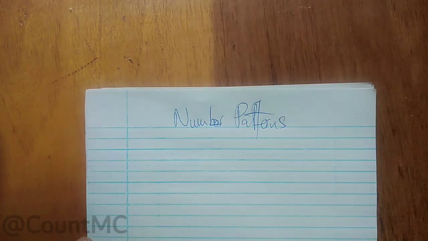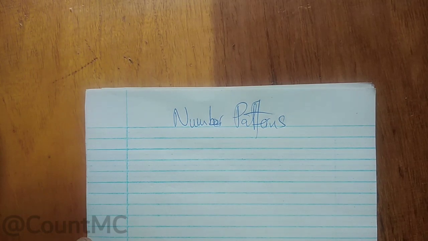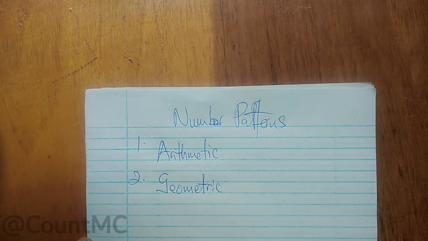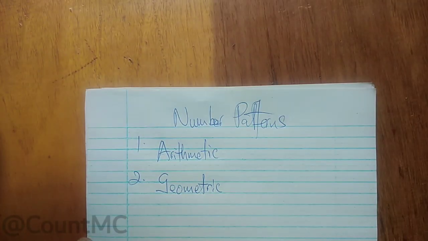Hello grade 12s. Term 1, you are going to start with number patterns. In this topic, generally, you've got two things that you're going to deal with. Number 1, arithmetic patterns. And number 2, geometric patterns. So basically, that's what you'll be doing.